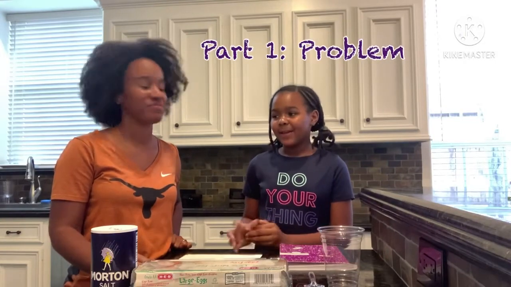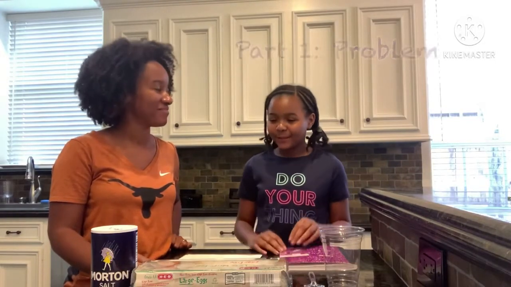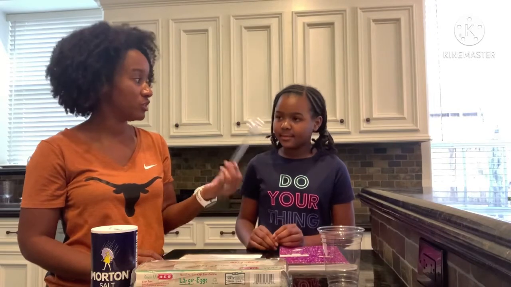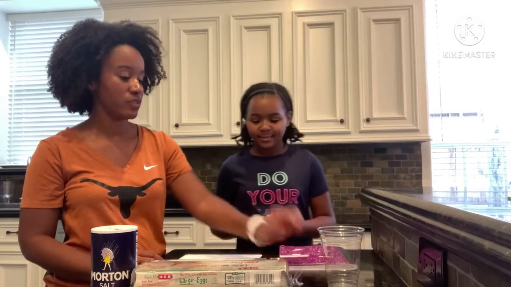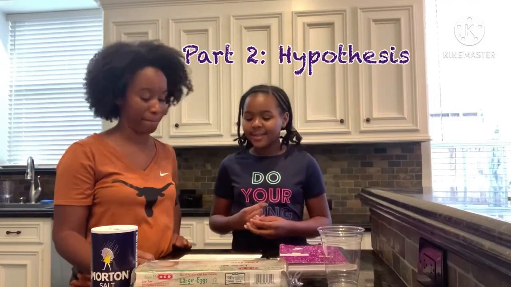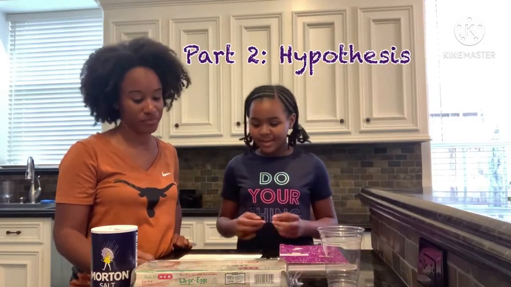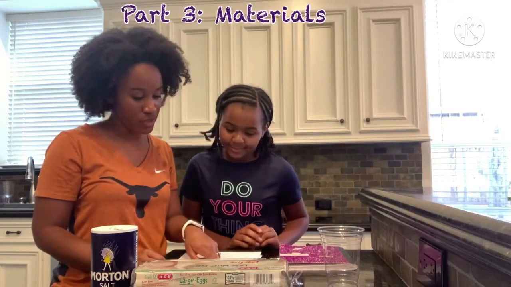What's the problem for your science experiment? We don't know how much salt to make an egg float. How many tablespoons of salt do you think you'll need to put in the water for an egg to float? I think I'll need 7 tablespoons of salt to make an egg float in water. List the materials that you're going to use.